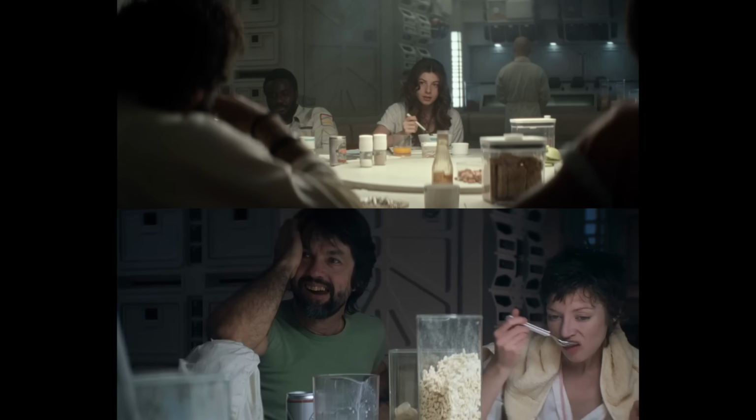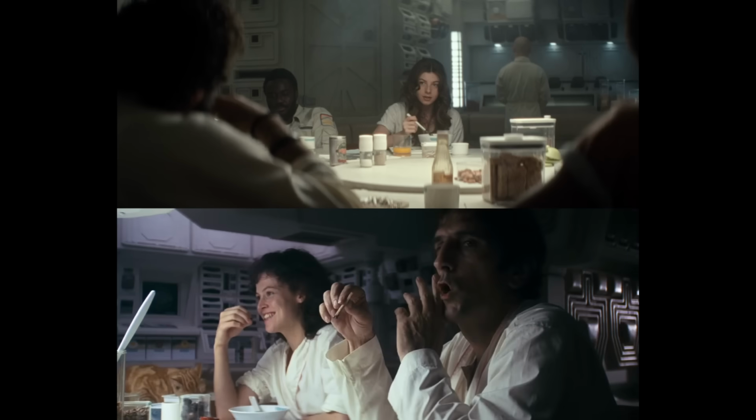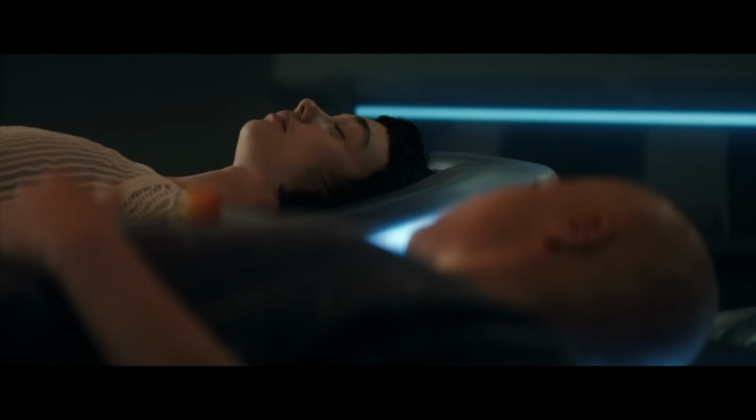Now, let's get started. Despite word that the writer and director Noah Hawley was going to completely ignore the franchise's rich lore, these first 2 episodes play out like an absolute love letter to the classic films, while also expanding the world in ways that should give fans more than enough to sink their teeth into.